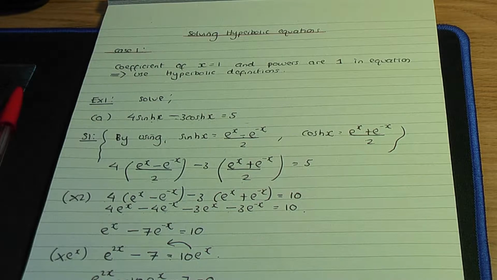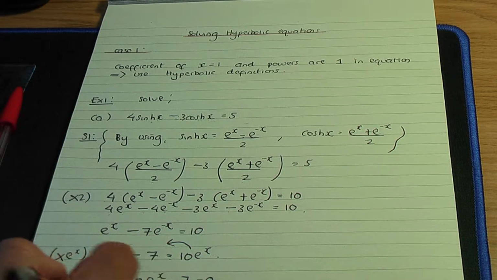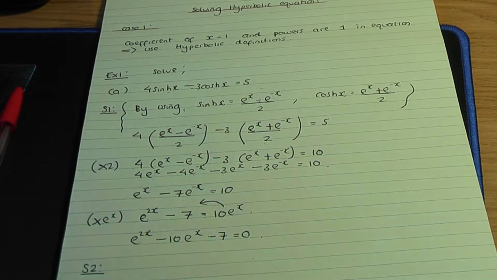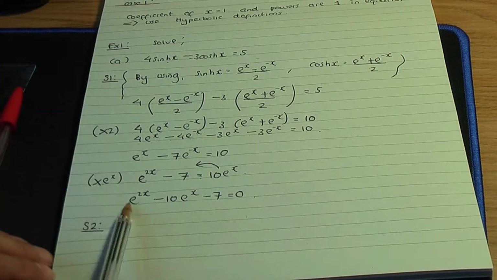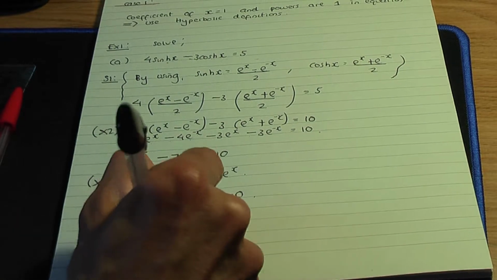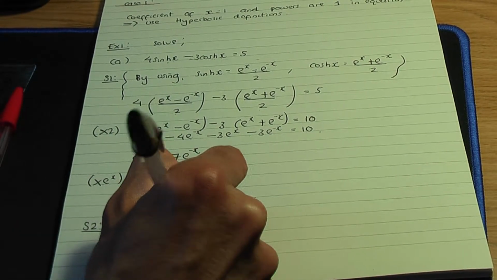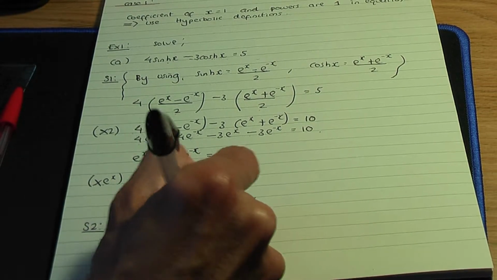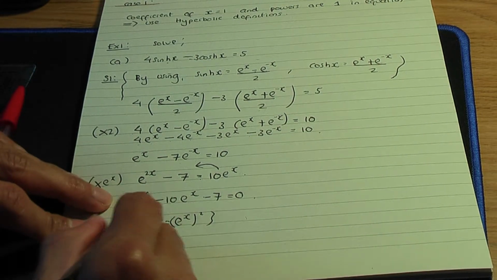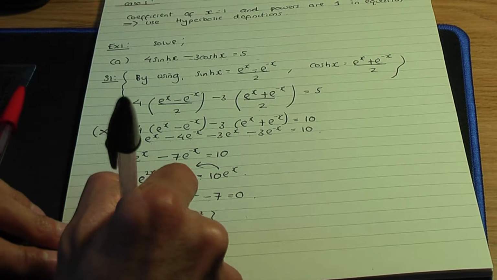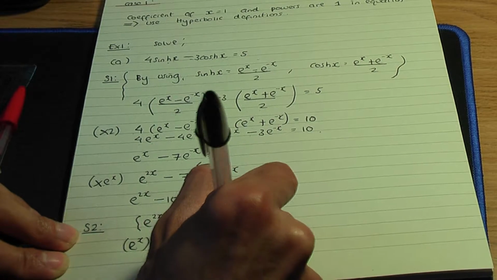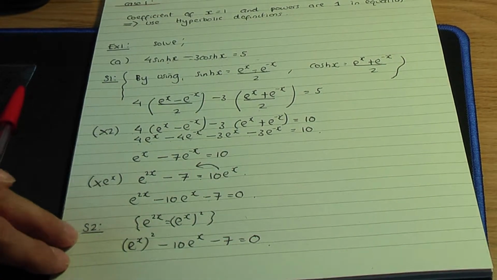Okay? So that takes us to the second step. Let's call that step 2. Now step 2 is we need to solve, so I hope you can see that, we need to solve this equation. Okay, now e to the 2x, I could write that as e to the x squared. Okay, so by doing so I can make this equation a quadratic. So we'll have e to the x squared minus 10e to the x minus 7, that equates to 0.